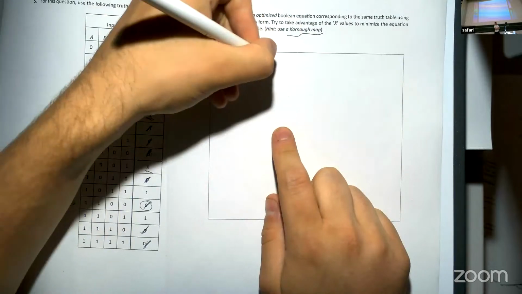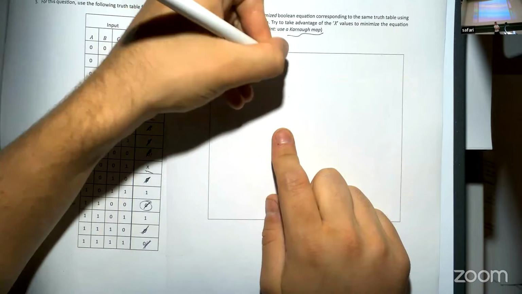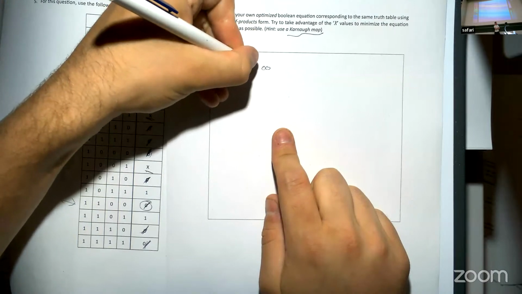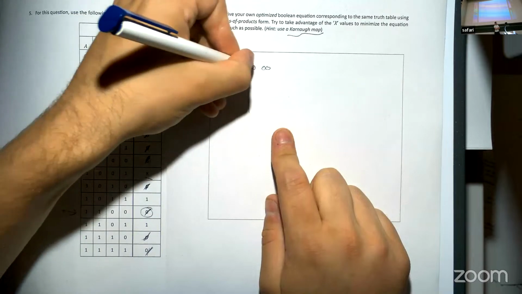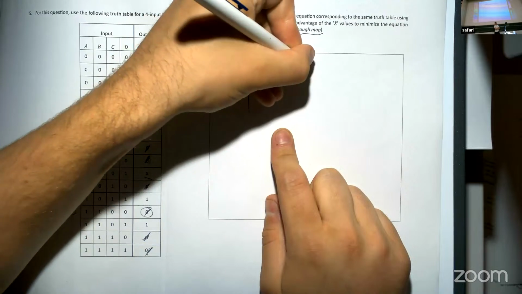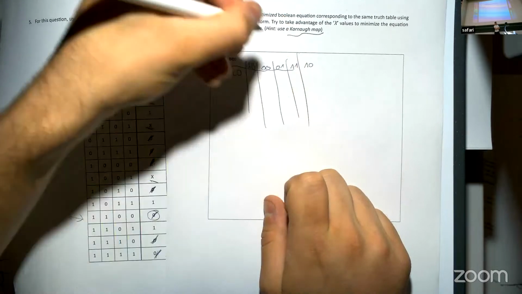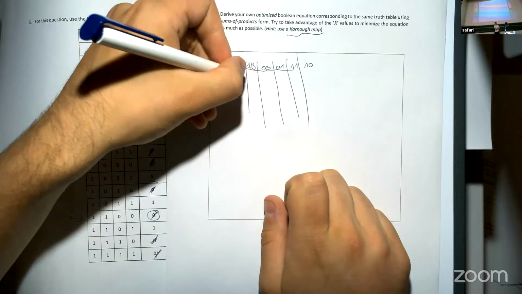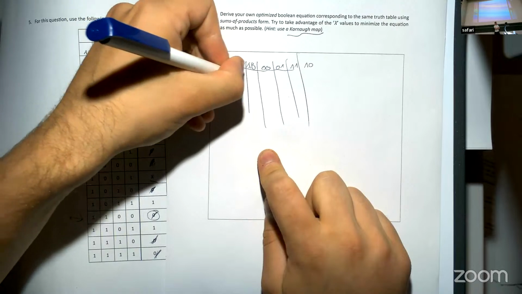So you have a two-dimensional table where you order the inputs A, B, and C, D in a Gray code. Well, that was terrible. Okay, don't look at my table drawing skills.